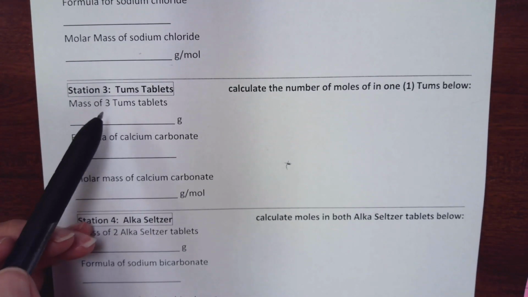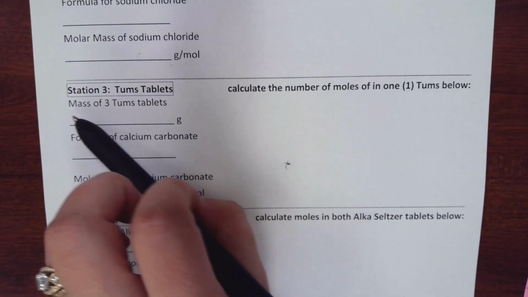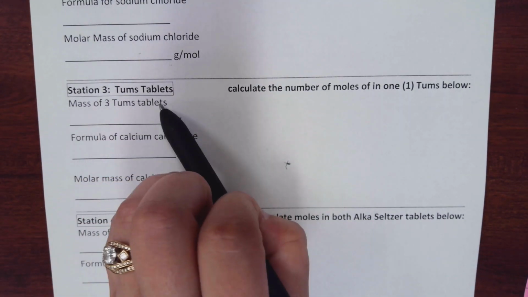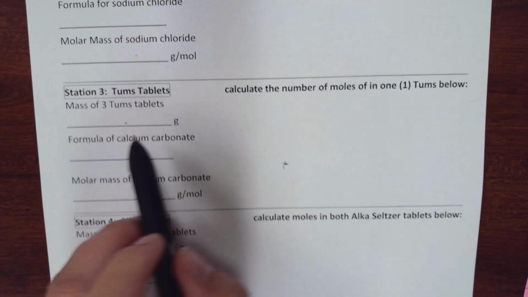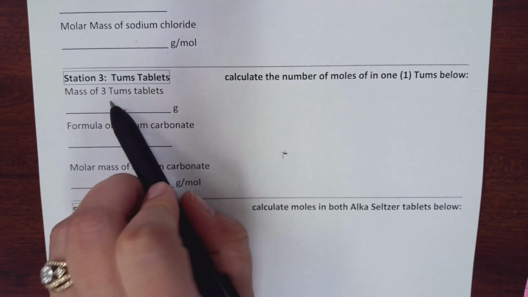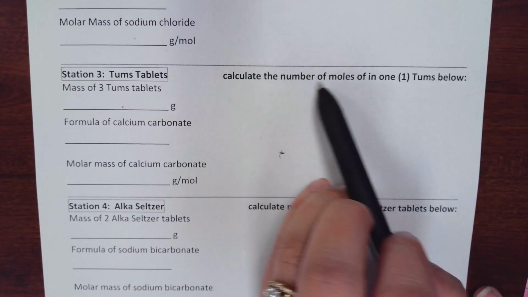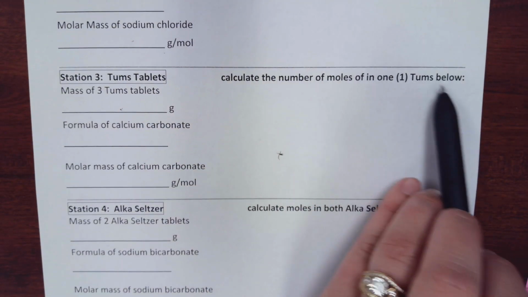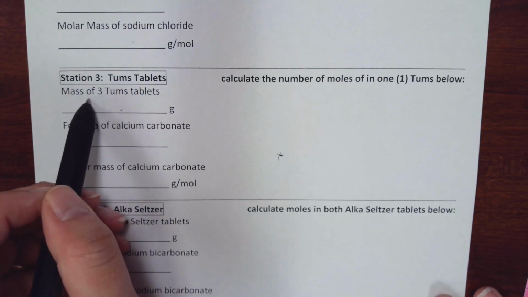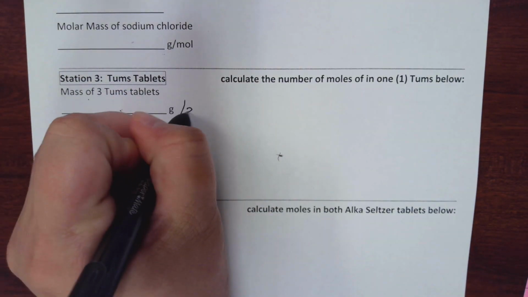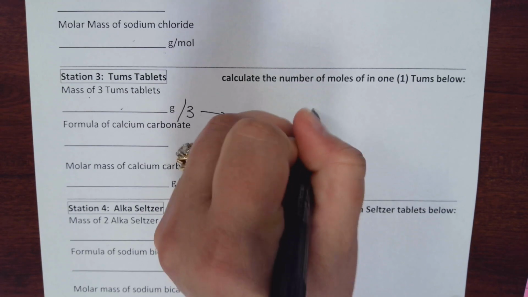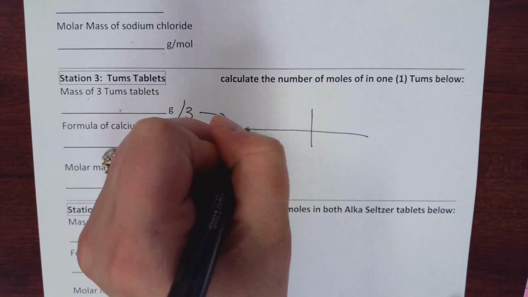Then on station 3, you're going to actually go and measure the mass of 3 Tums tablets and record it here. You're going to write the formula for calcium carbonate, which is what Tums are made out of, and then calculate its molar mass. Then it says to calculate the number of moles in 1 Tums below. So you're measuring 3, so you're going to take that mass and divide it by 3, and that's going to be your given that goes here.